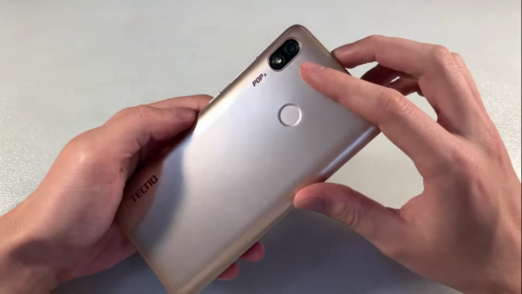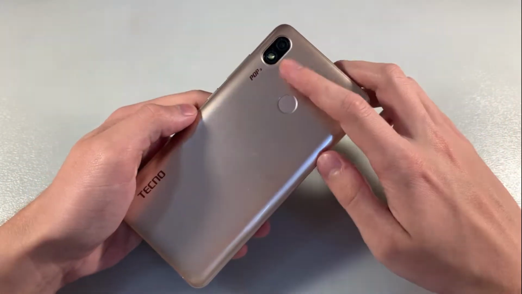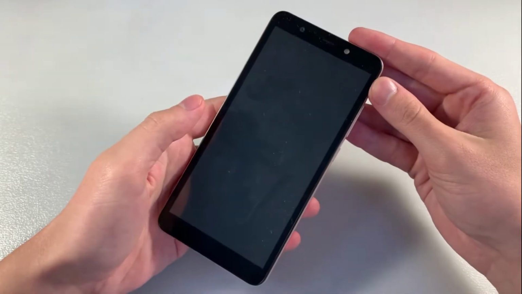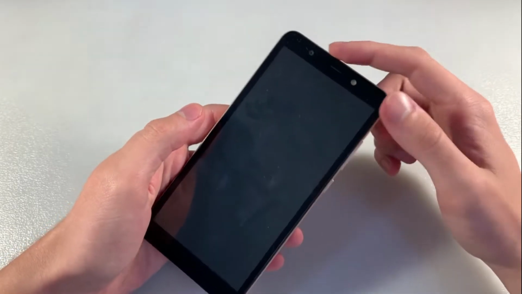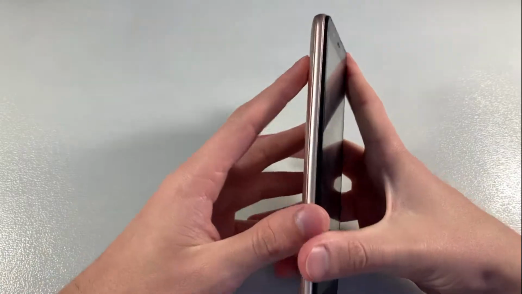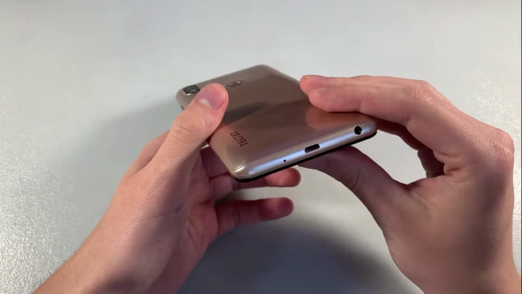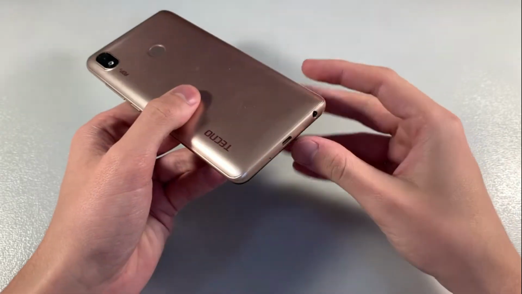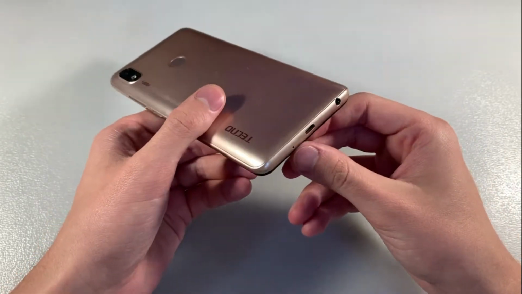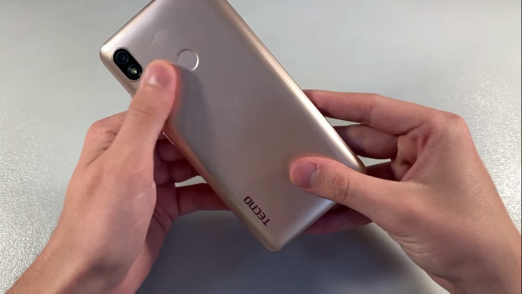Okay, on the back side camera and fingerprint scanner LED, on the front side 5.7-inch display, front camera, front LED and talk speaker. Right side power key and volume keys, down side headphones jack, USB Type-C port, micro USB port and microphone.